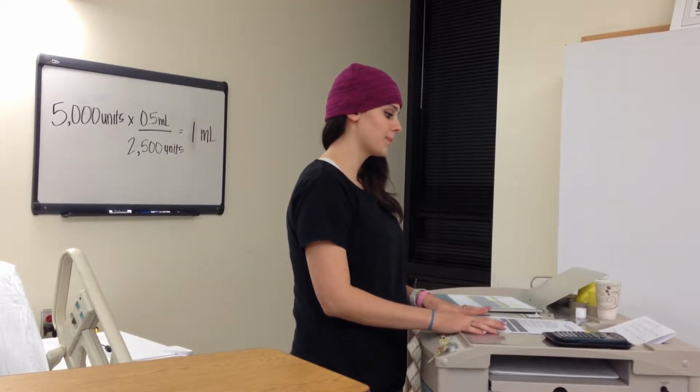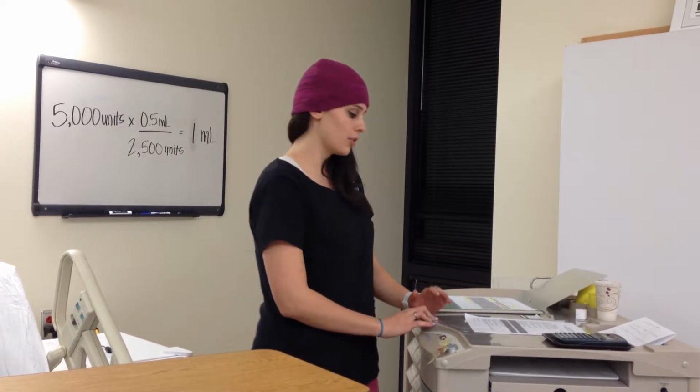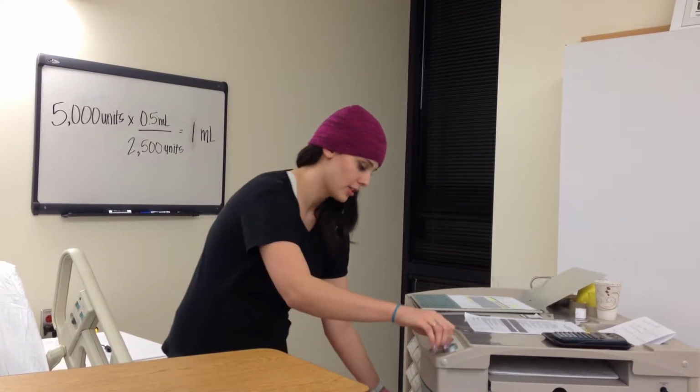So the next thing we're going to want to do is make sure that the dosage is appropriate for our patient. So our patient does not have any renal impairments, and he's of appropriate weight and age. So we would deem that this medication is appropriate to be given, and there are no special considerations for heparin. So now I would want to draw out the medication.